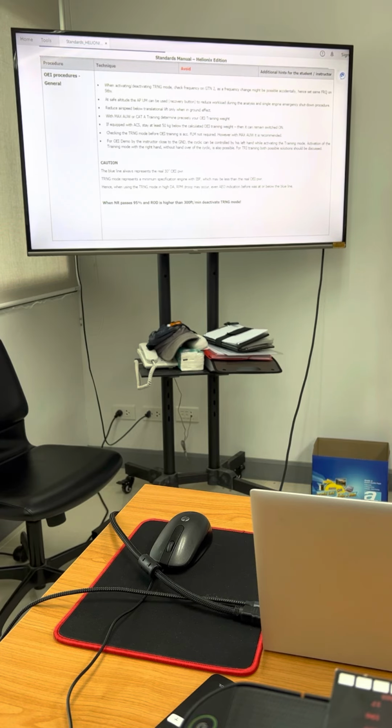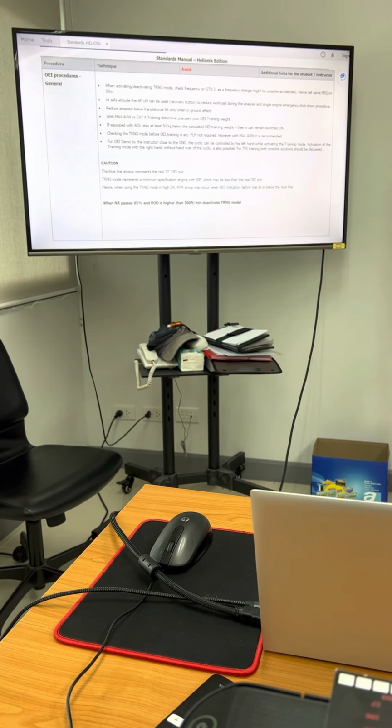As soon as the rotor speed drops down too much, the training mode will deactivate automatically, and both engines will bring back the rotor speed within limits immediately. So this sounds quite nice, but be careful, because this is as well the job of the aircraft, of the FADEC, to save the aircraft, not to protect against overflight.